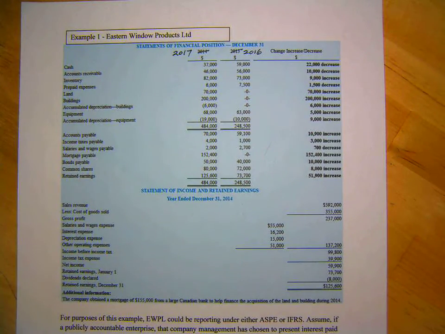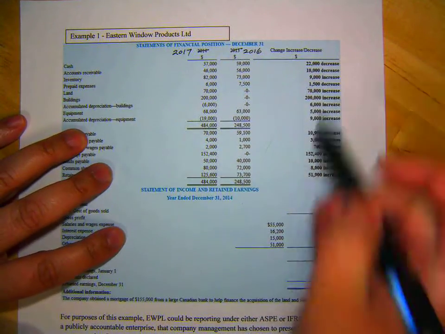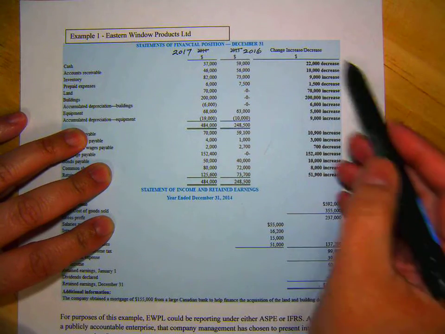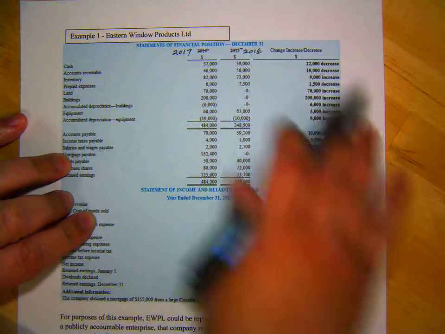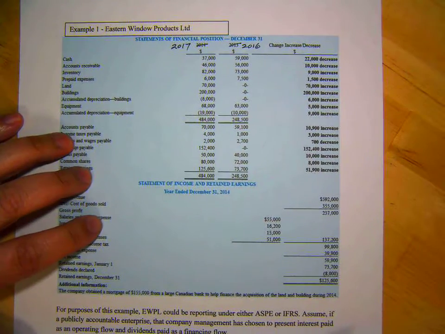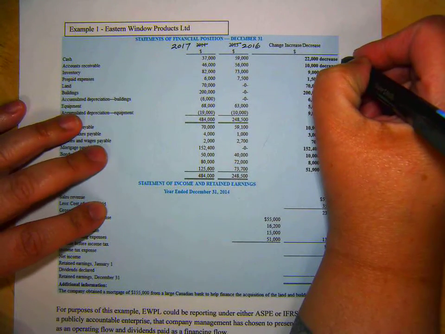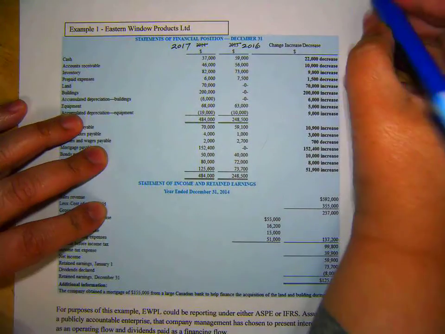And as I said, investing and financing you've already done. The new part is operating. So what I like to do is kind of go through down here and tell which section this stuff goes into. So cash is going to go at the bottom of the statement.